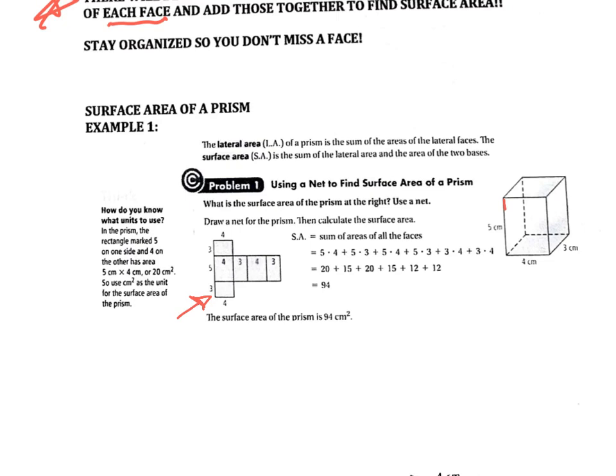So if we look at this face first, it has a base of 4 and a height of 5. So that would be 5 times 4, which is 20. And then we can do this face, which now has a base of 3, but the height is still 5. So it would be 5 times 3, which is 15.